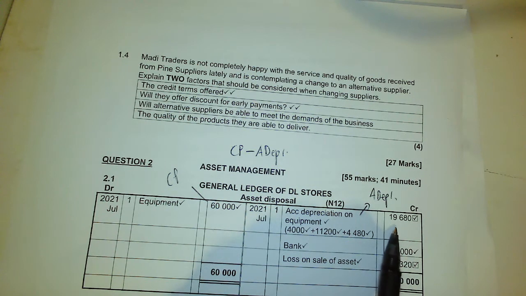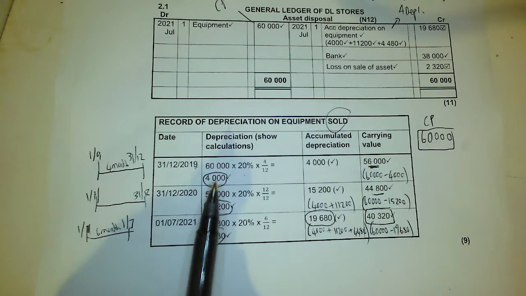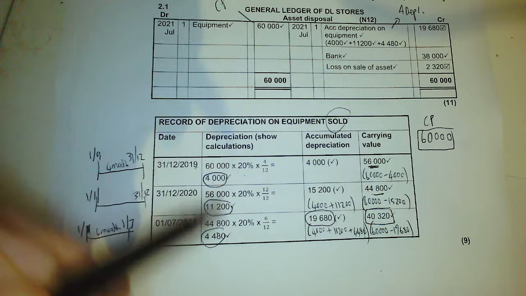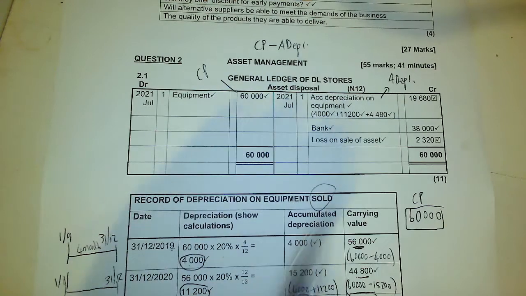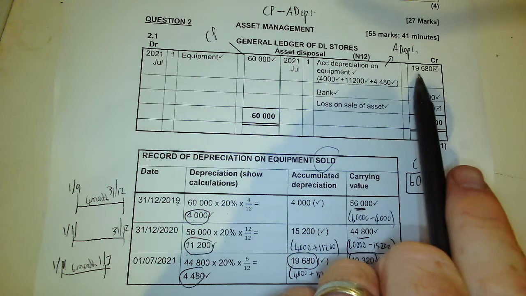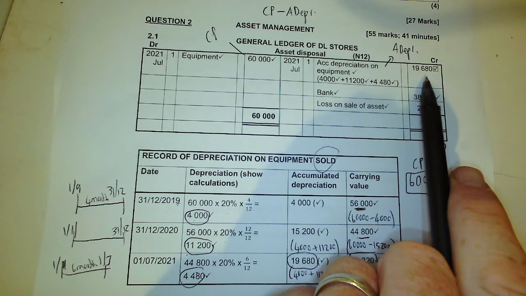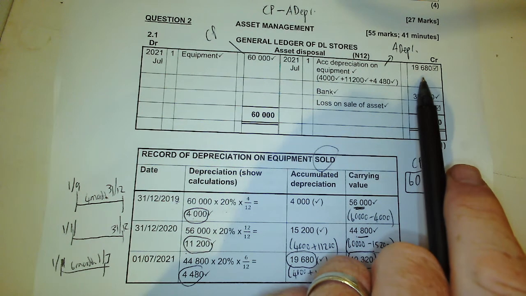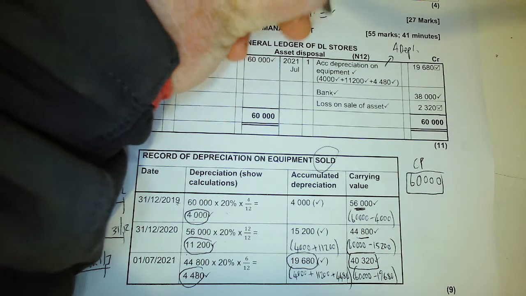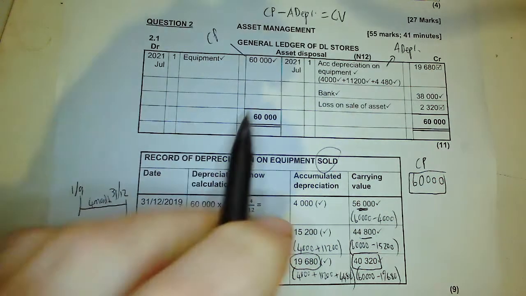Where did I get this 19,680? We got it from below. There's the 4,000, there's the 11,200, and there's the 4,480, because we want to take out all the accumulated depreciation, the 19,680 at the bottom, to get to the carrying value. Alright, so cost price minus accumulated depreciation is your carrying value.